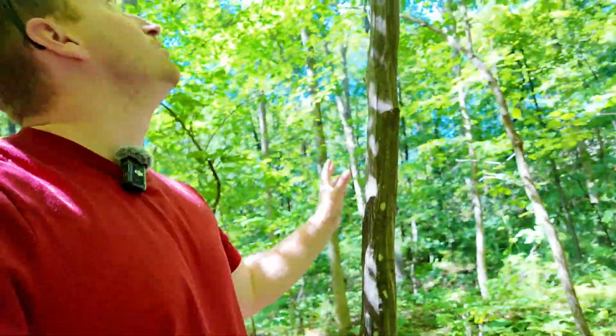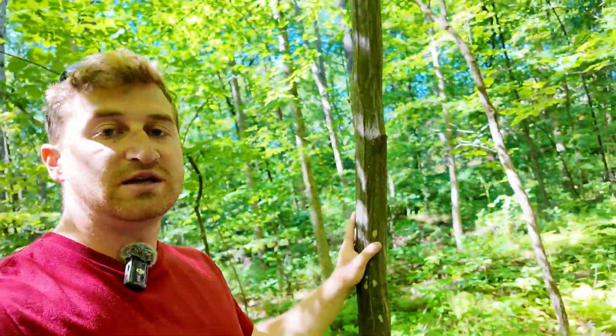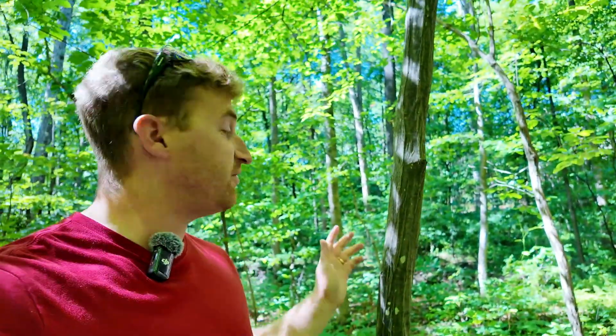If nothing else, just the size, with American beech approaching up to 100 foot. So this is probably getting close to being maxed out here in this understory. And it's super cool to see. And these trees are also fun to climb too.